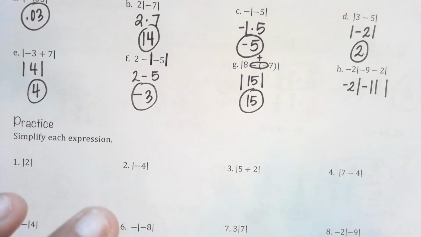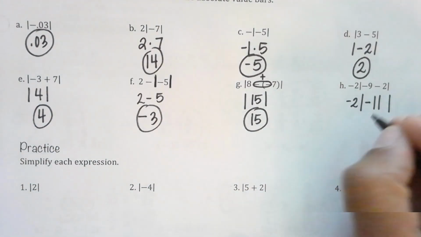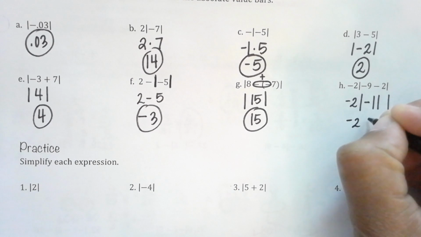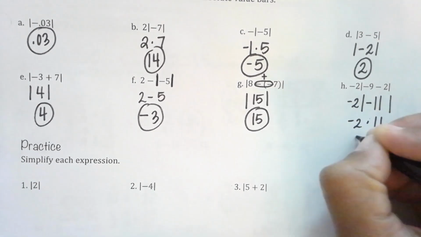Any questions up here? Moving on. This is your practices, okay? I'm going to give you 4 out of here to do. So, yes, ma'am? Oh, I didn't do the last one. Sorry. So, what's the absolute value of negative 11? 11. So, what's 2 times 11? Negative 22. There we go.